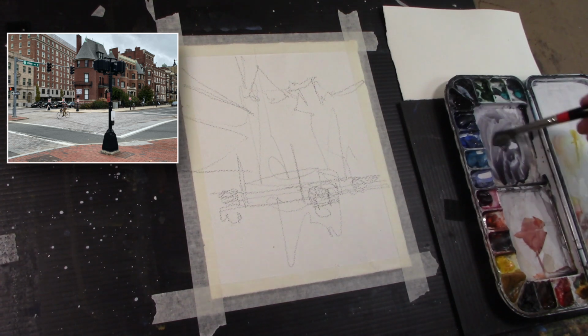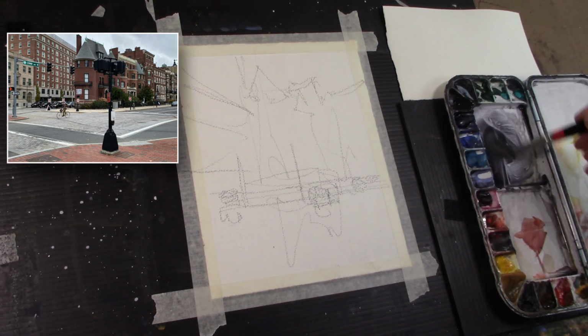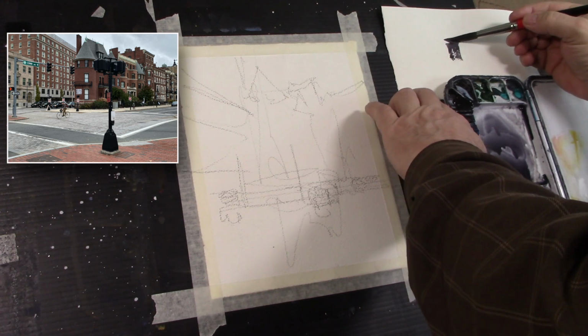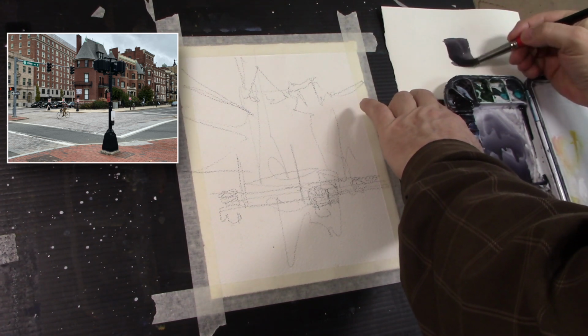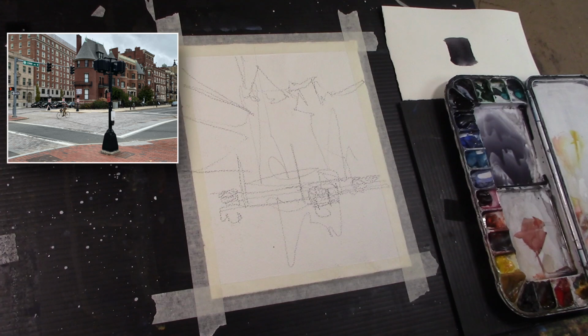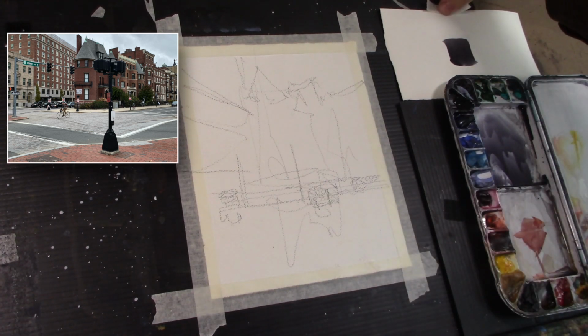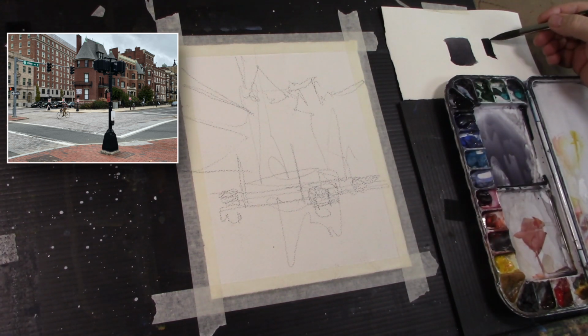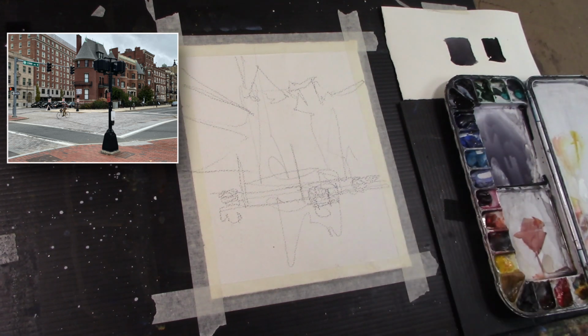So the white of the paper, which we will use in our vignette, the mid-tone, which is this value, nice dark value, strong mid-tone in today's painting, and a very dark value, which will be used in smaller quantity on top of the mid value.